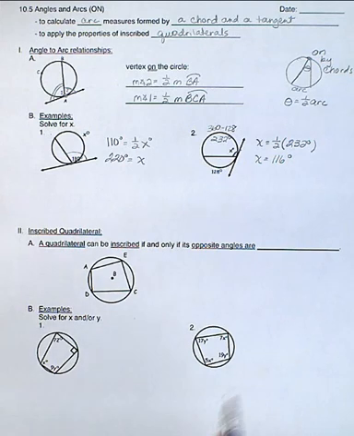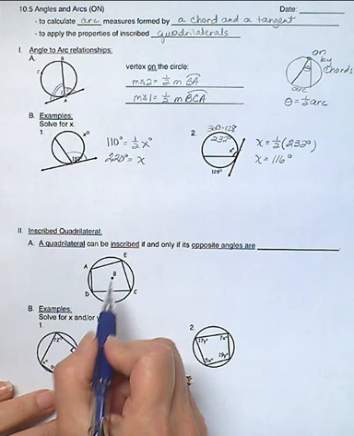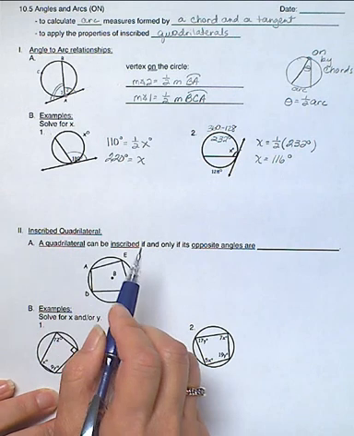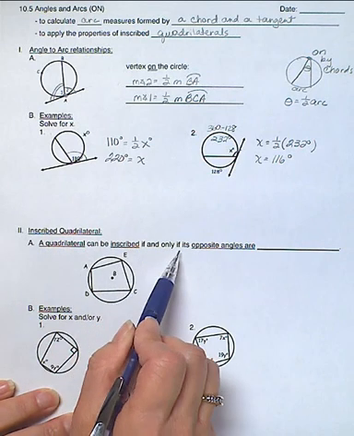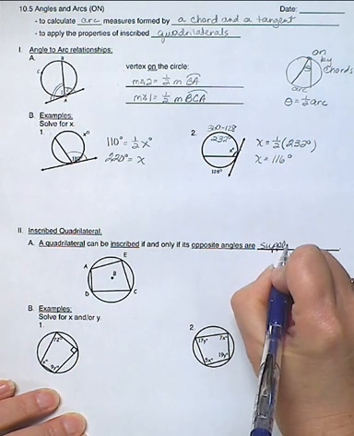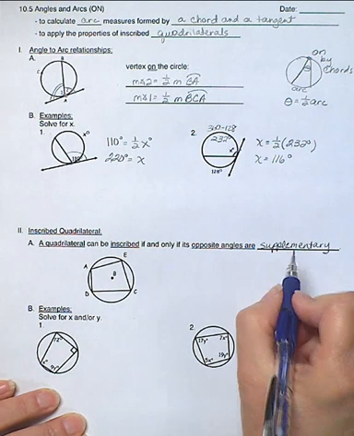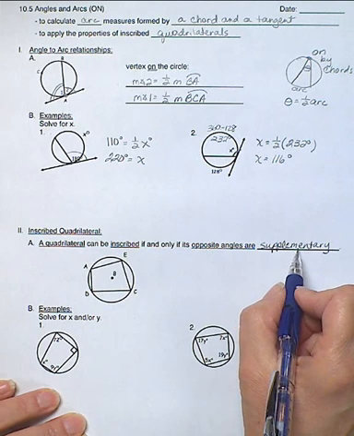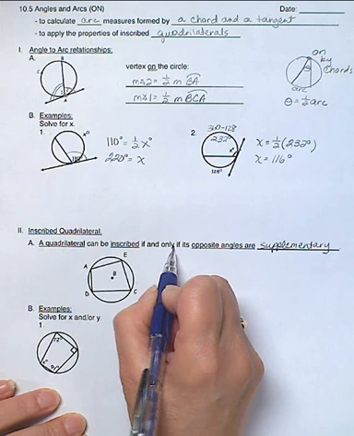So we're going back to inscribed, but now we're going to talk about an inscribed quadrilateral. A quadrilateral can be inscribed, because they don't all inscribe, if and only if its opposite angles are supplementary. So let's review. Supplementary means two angles that add up to 180 degrees, so we know we're going to be adding to 180 degrees. And if and only if makes this go backwards and forwards.